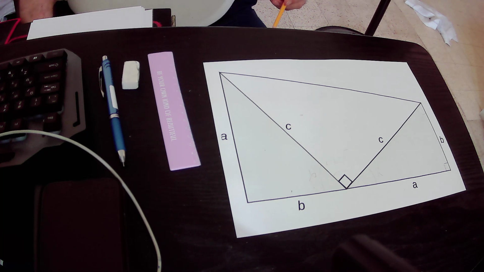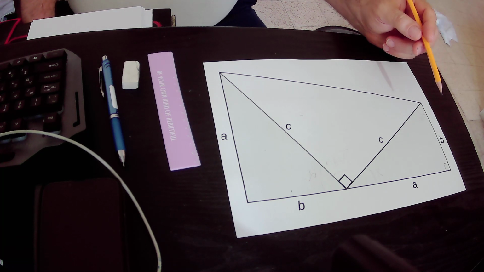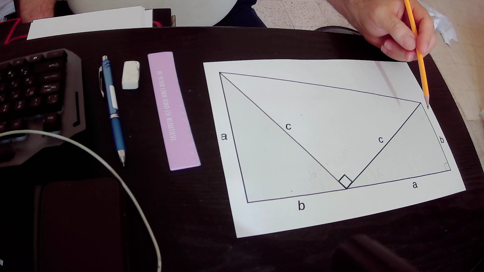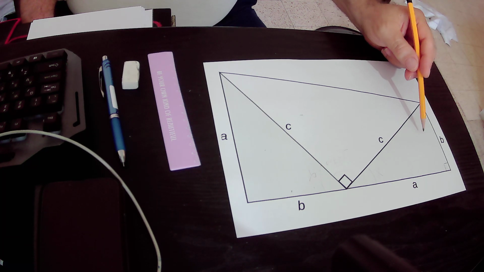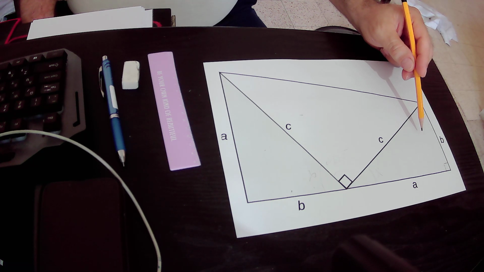In order to prove it, I made a copy of this right triangle in the right side of the picture.